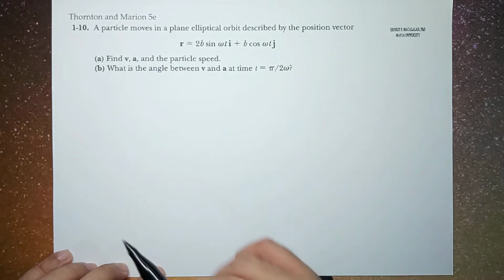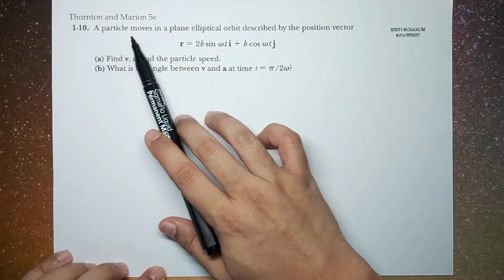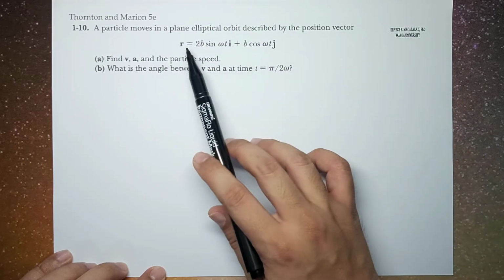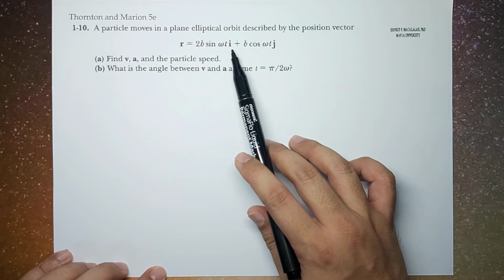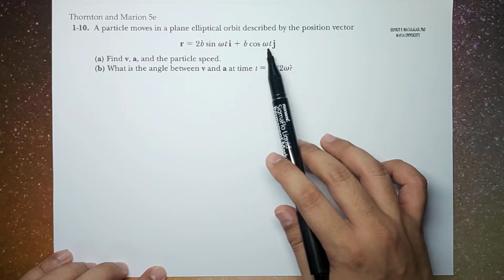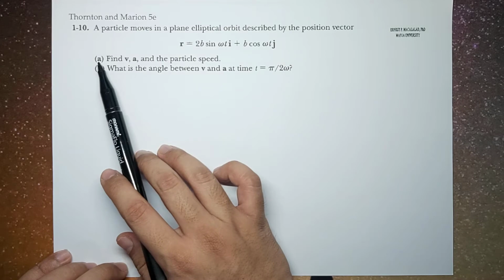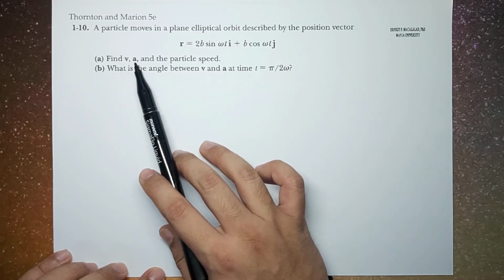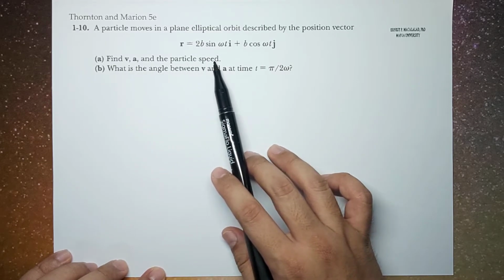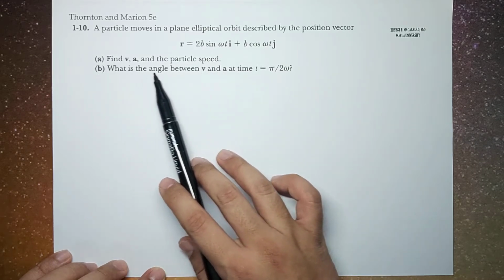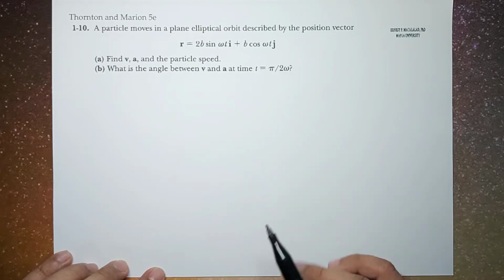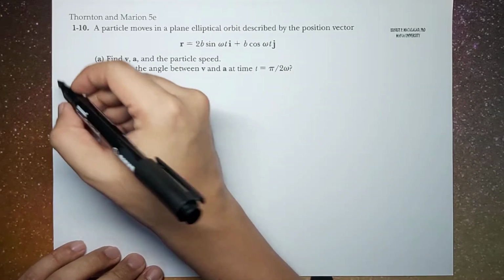Edition. The problem reads, a particle moves in a plane elliptical orbit described by the position vector r equals 2b sine omega t i hat plus b cosine omega t j hat. Letter A, find v, so that's a velocity vector, a, so that's your acceleration vector, and the speed of the particle. And letter B, what is the angle between v and a at time equal to pi over 2 omega. So let's start with letter A.